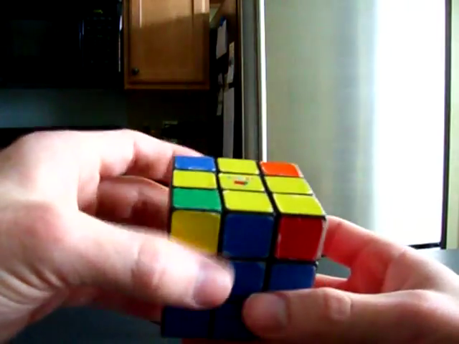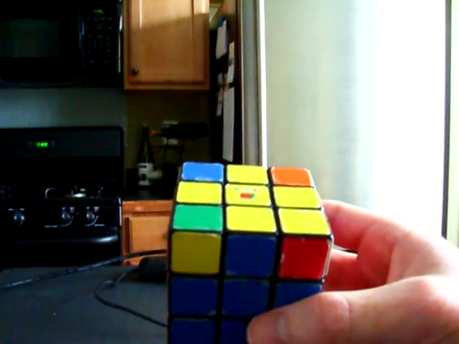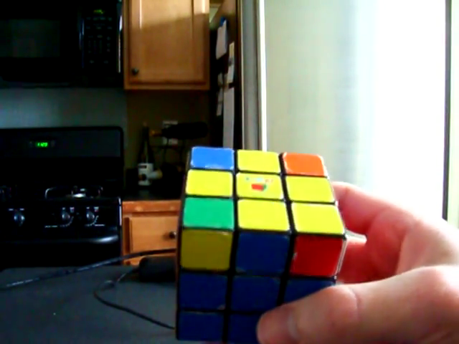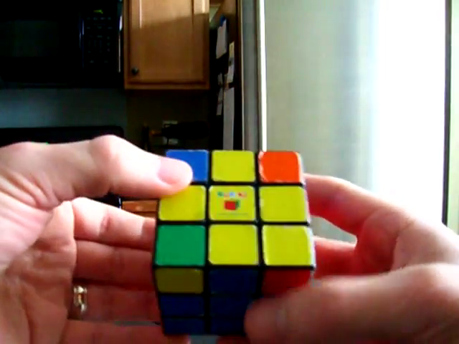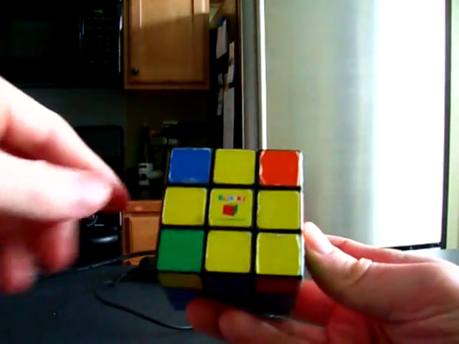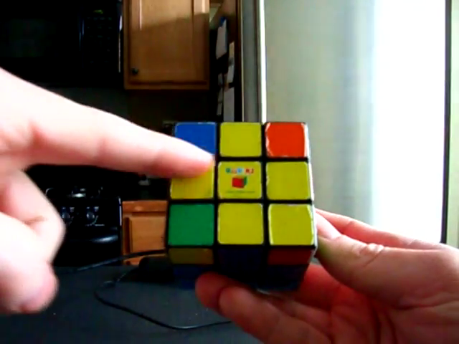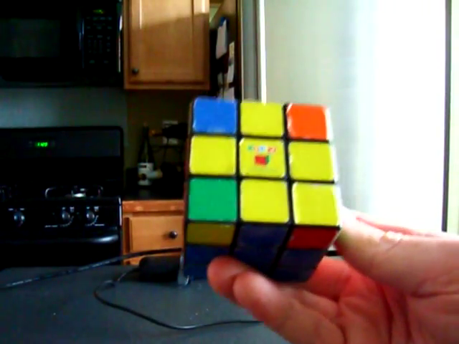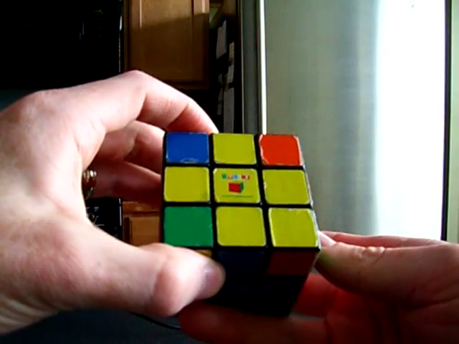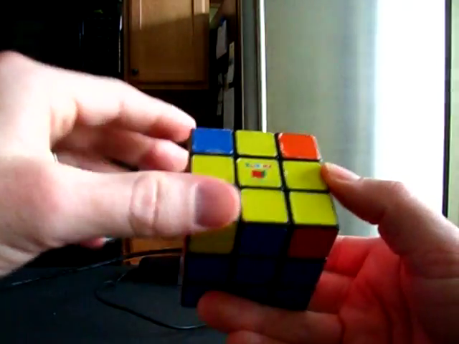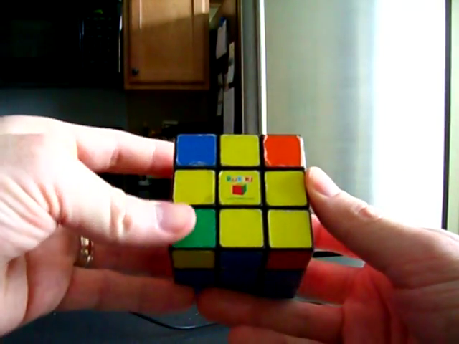Once you do that, you're going to get a different set of patterns on top. This is actually the one that you want, where it kind of looks like a fish. That's what you want. That's what will make it easier to complete the solving of the yellow face.